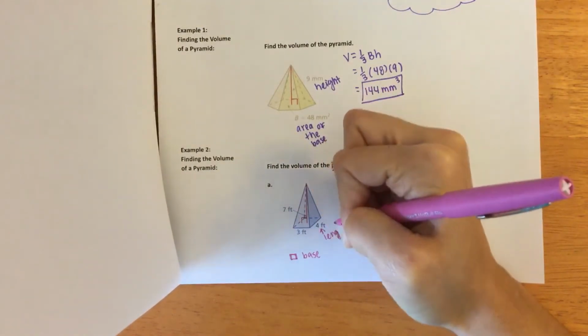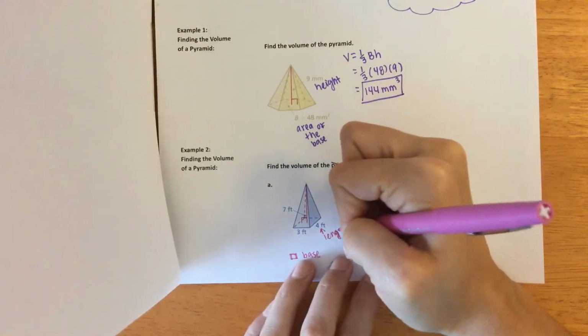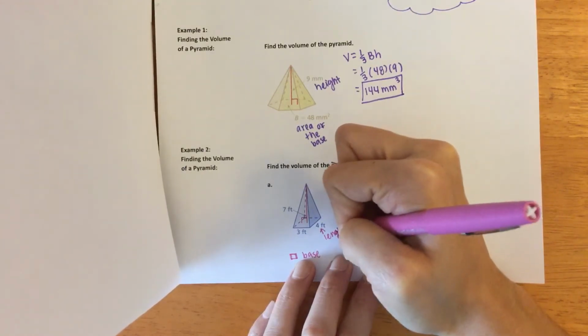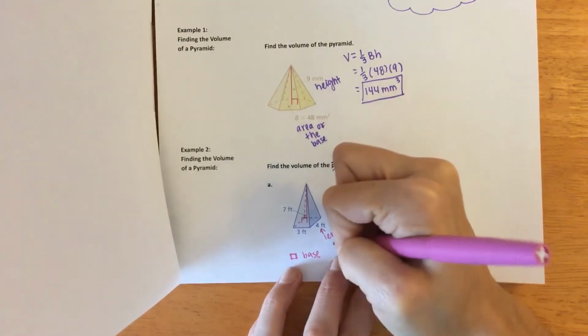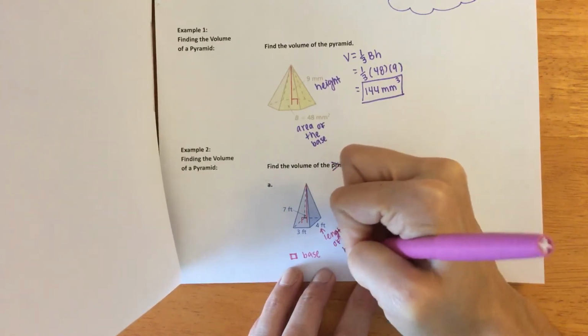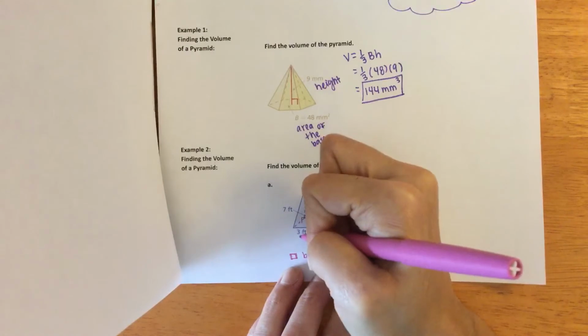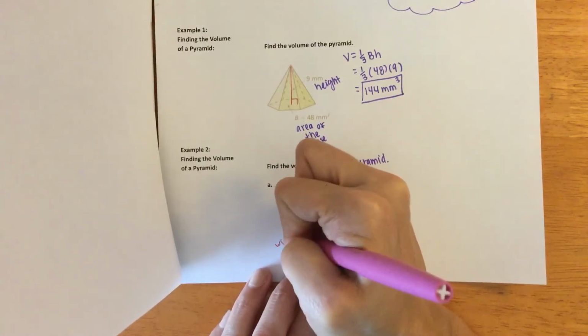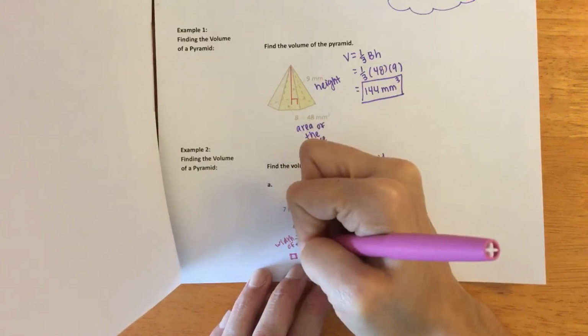So we have here, excuse me, length of the base. And this is going to be the width of the base.